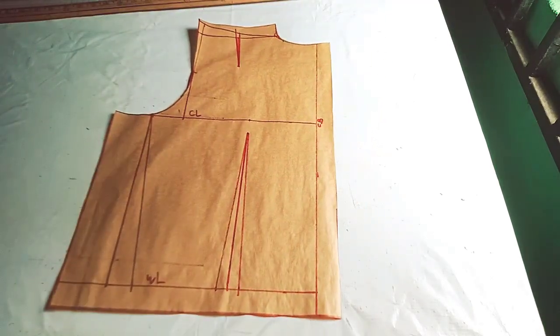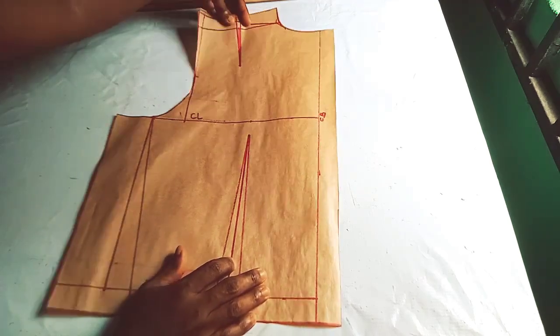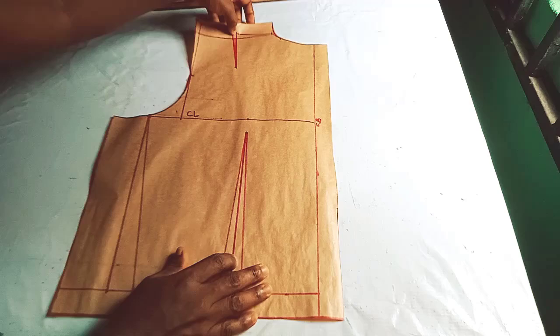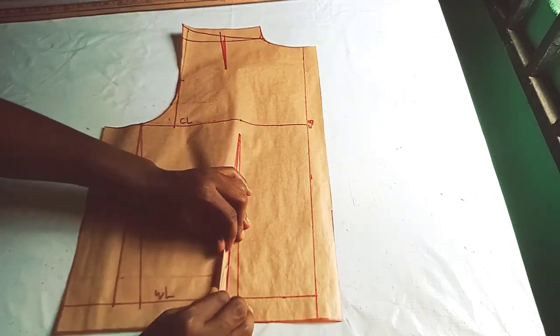Here we have our 2 dart legs. So you can sew here. Let me take it in.